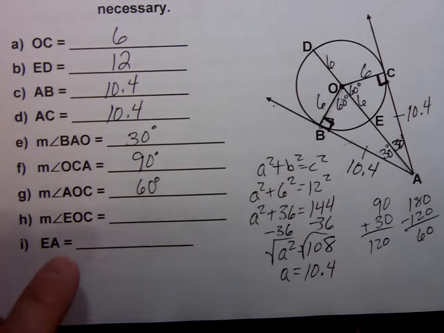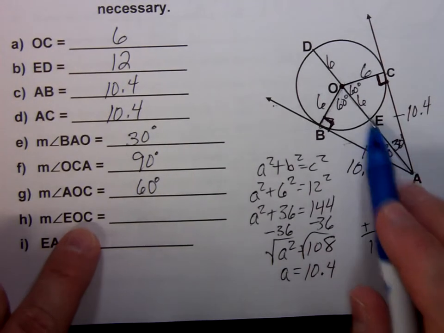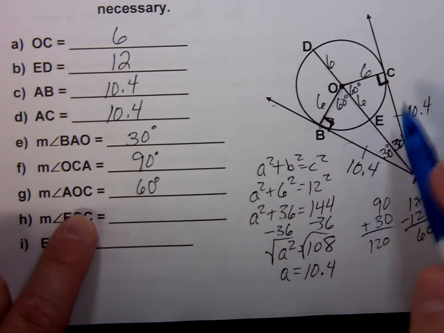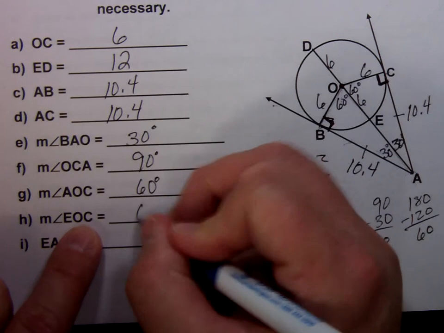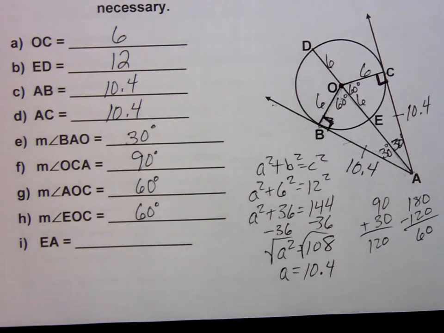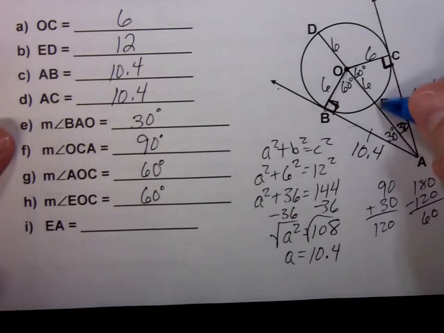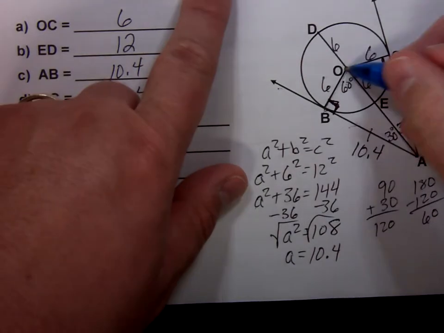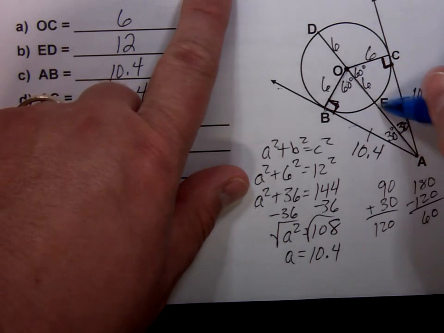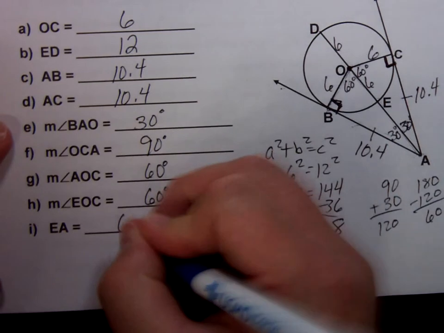So angle EOC. Now, angle AOC and angle EOC are actually the exact same angle, just with a different name. So don't let that fool you, same angle. And then what's the distance from E to A? Well, remember the distance from O to A was 12, and the radius here is 6. So this other part has to be 6 as well. 6 plus 6 would equal 12. So the distance from E to A is 6.